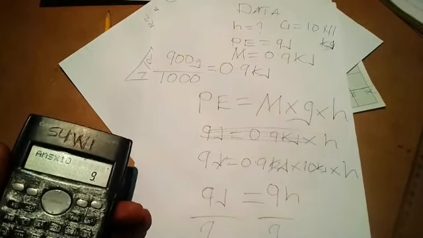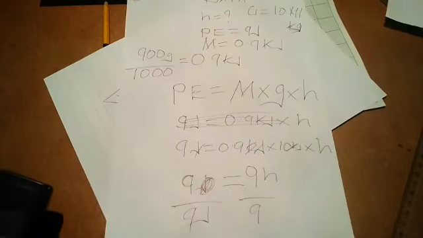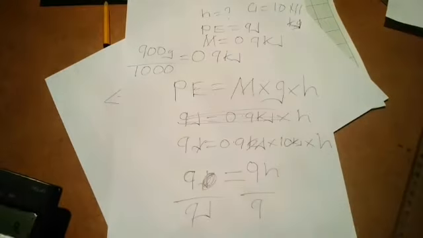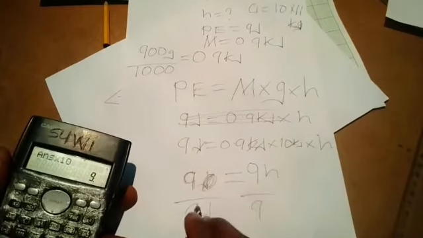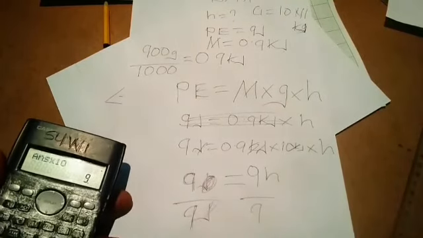We are rushing to the end. Check this, since the units have cancelled already, I made a mistake, so it will be 9 just like this over 9. This unit is not supposed to be here because it was a mistake.